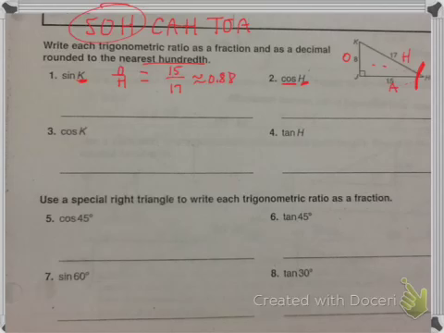Cosine, remember, back to our SOHCAHTOA, is adjacent over hypotenuse. So we're going to put adjacent over hypotenuse. We're going to fill in the A, which is 15. We're going to fill in the H, which is 17. Typing that in my calculator also gives me approximately 0.88. Let me point out here that the cosine of one angle of a right triangle and the sine of the other are always the same thing.